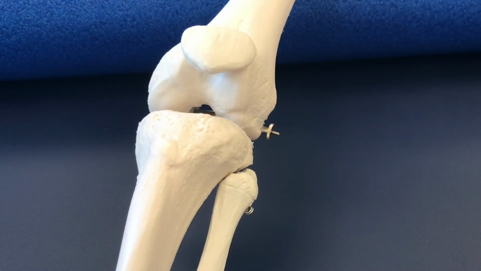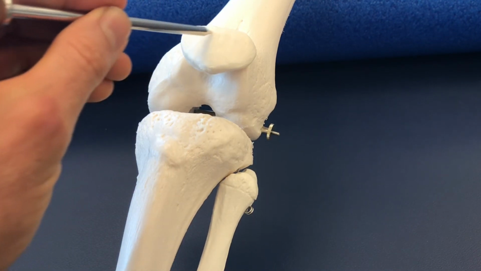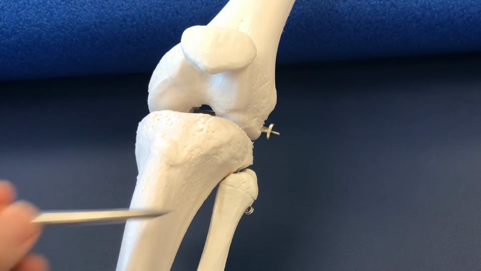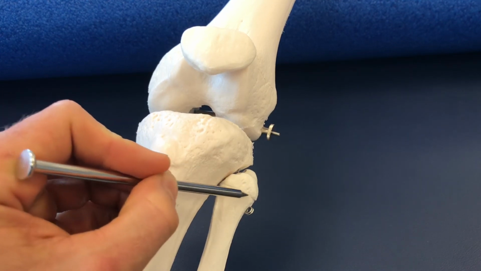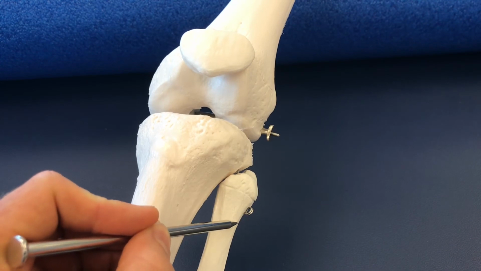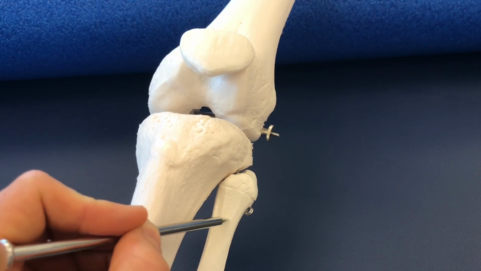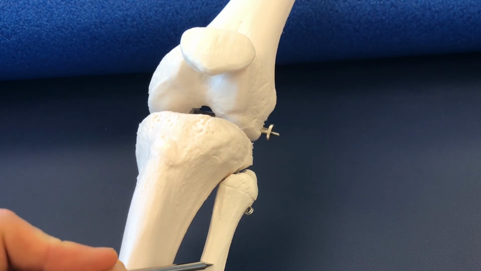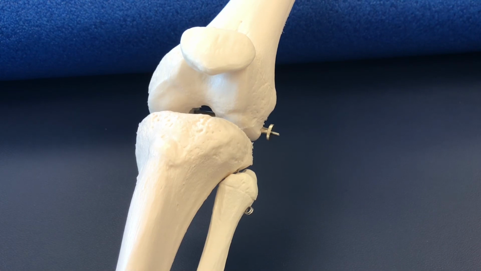Returning to our skeletal model, we'll conclude with a look at the fibula and the patella. The enlarged proximal portion of the fibula is known as the fibular head. The tapered area below it is known as its neck, and this leads to the shaft of the fibula.